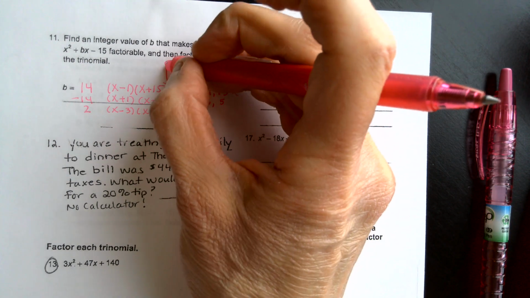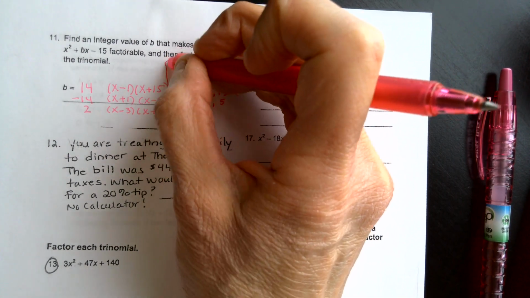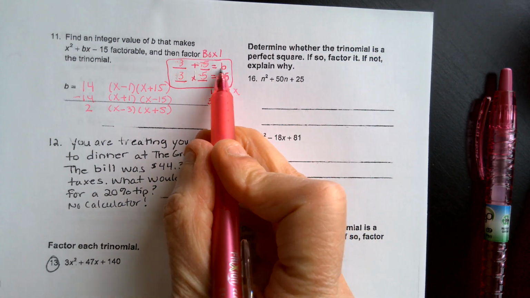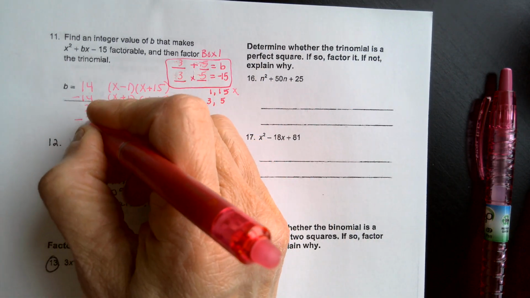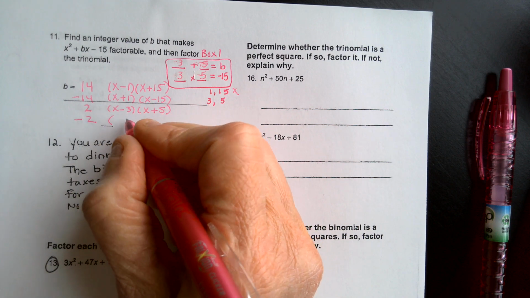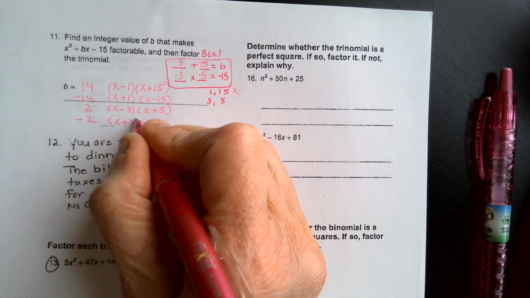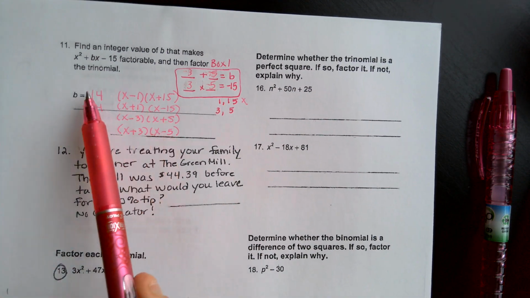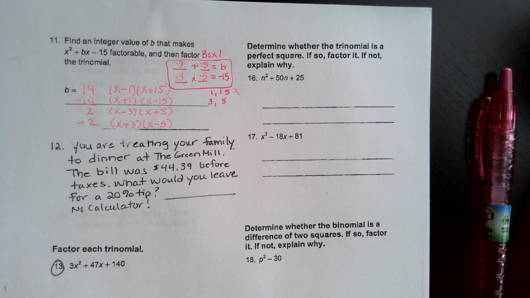Okay, what if, instead of doing the negative on the 3, I did the negative on the 5. Now what's my b? Negative 2. What are my factors, not solutions? x plus 3 and x minus 5. Okay, so 1, 2, 3, 4 different possible right answers for that. You just needed one of them.